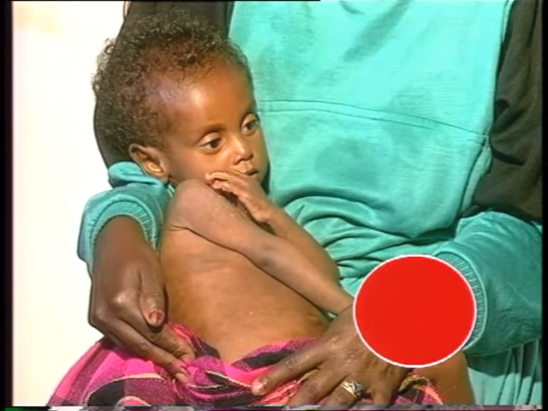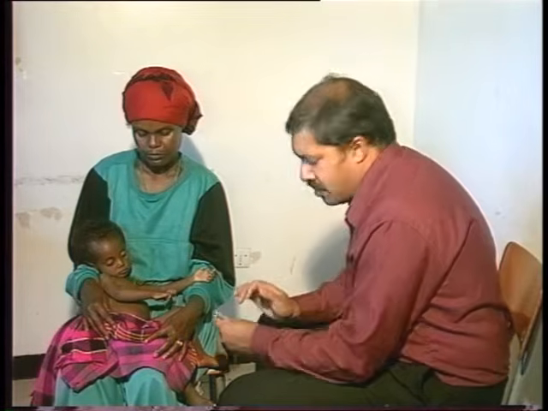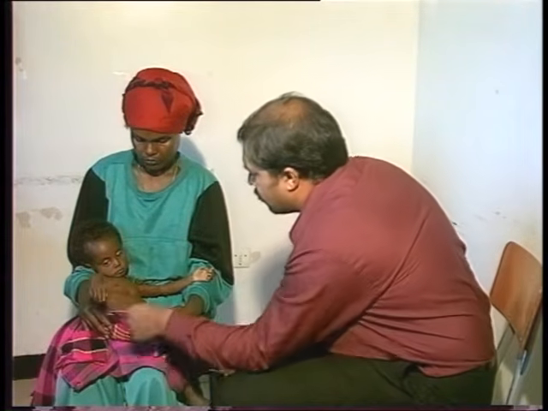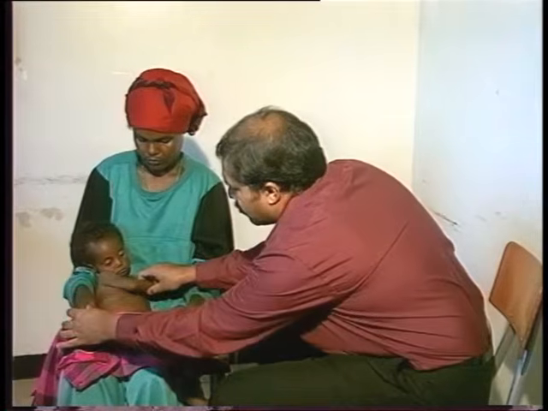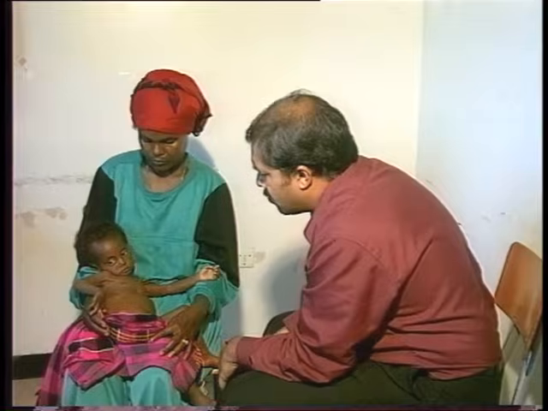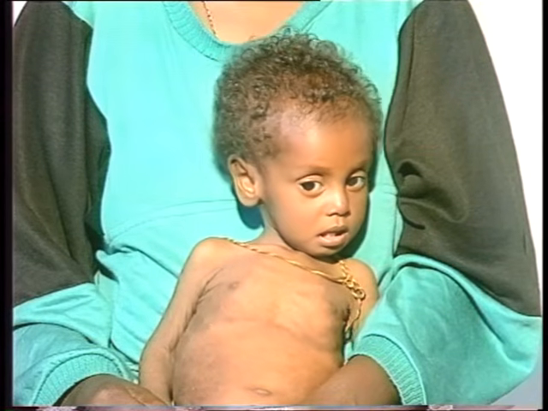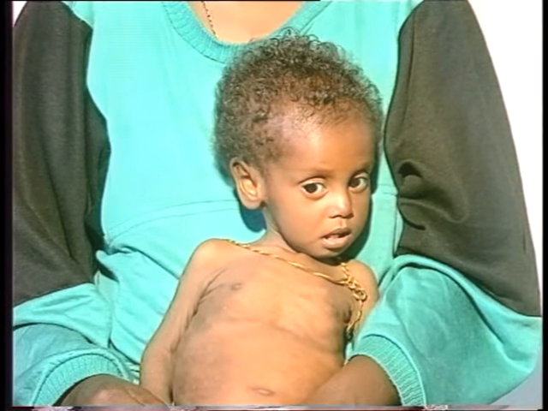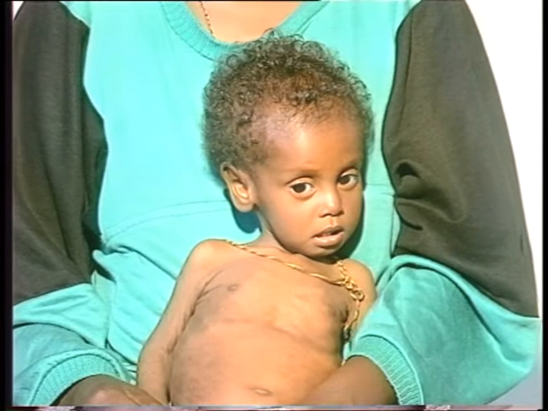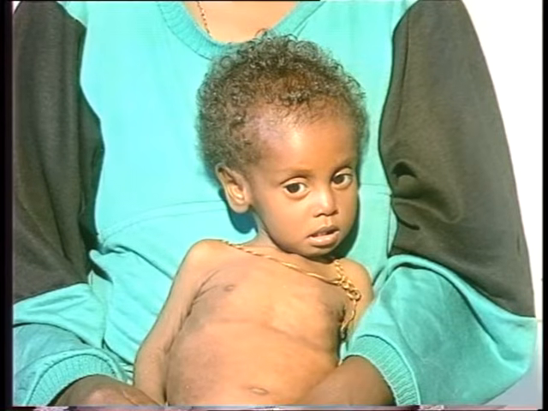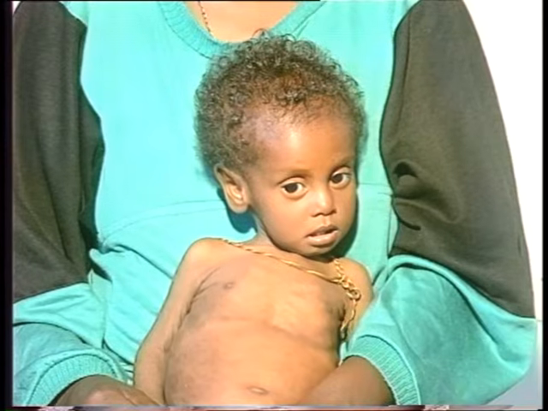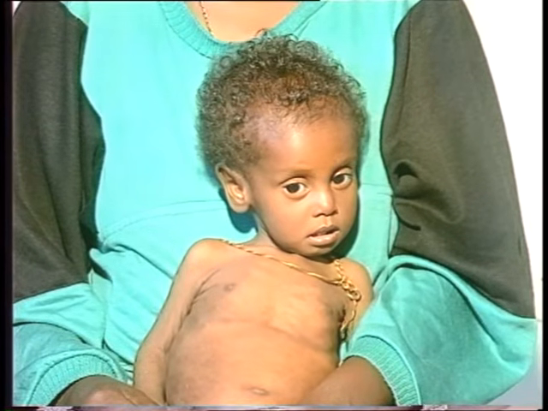Stop counting. Write down the number of breaths you counted and decide whether Faduma has fast breathing. Now look for chest indrawing. Write down whether chest indrawing is present.